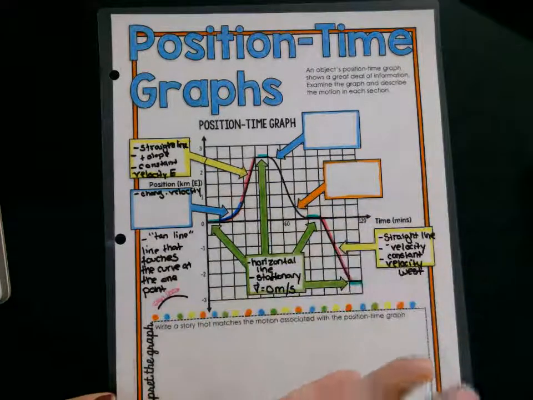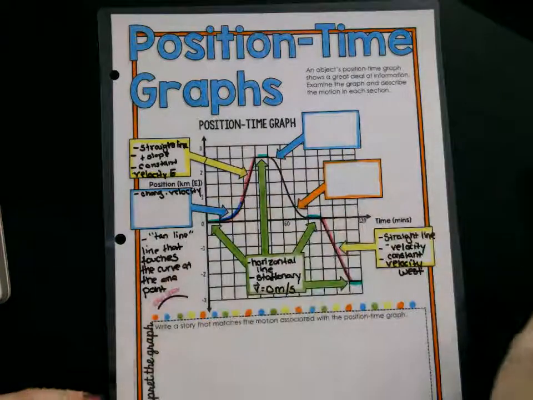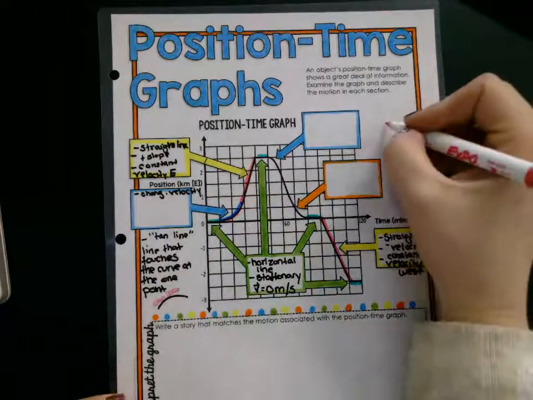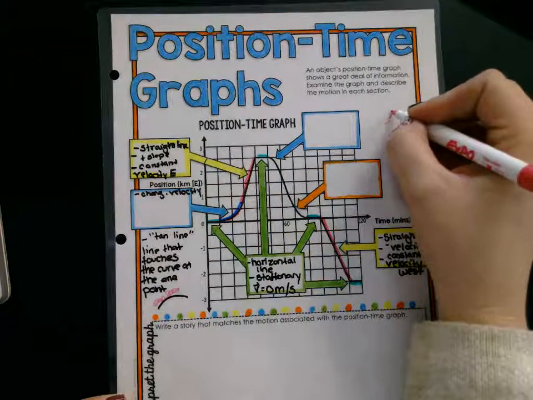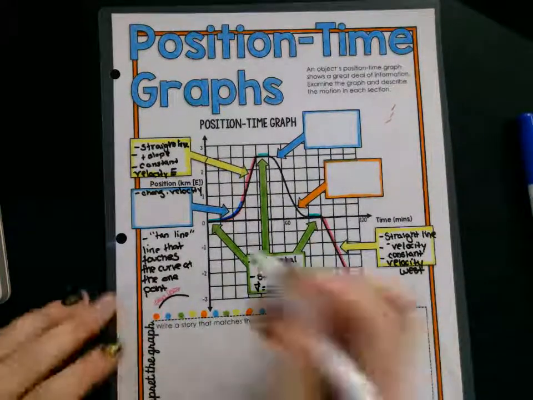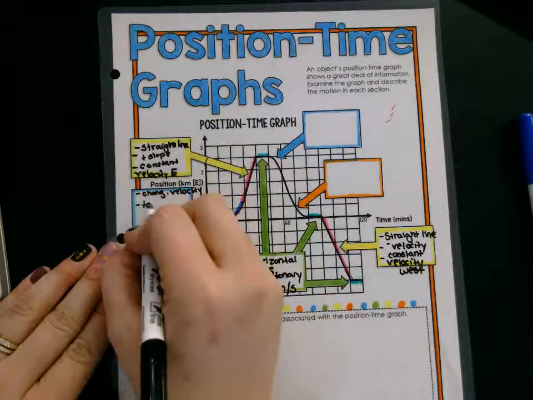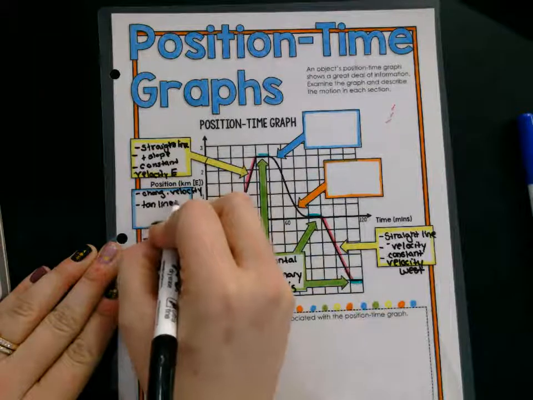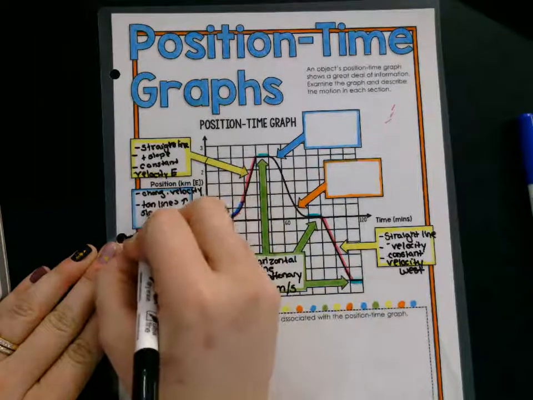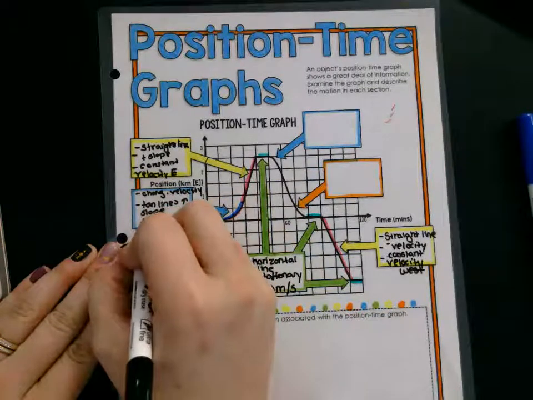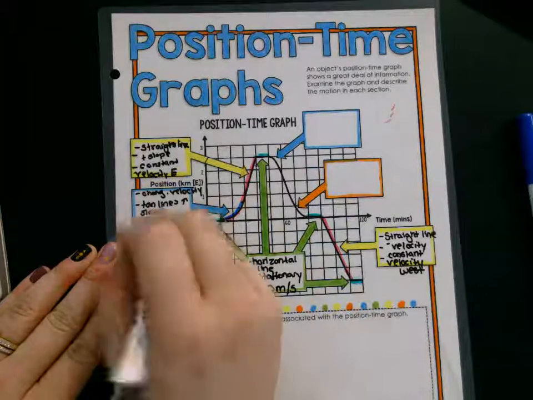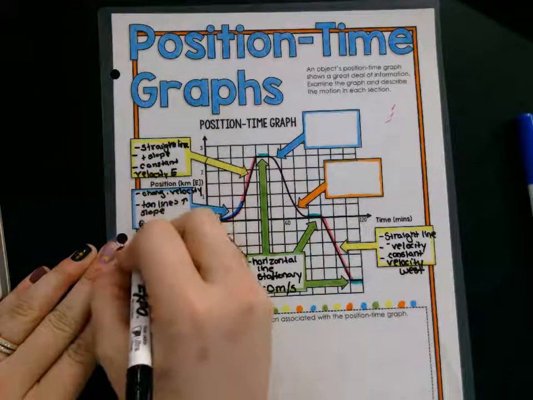My little lines I'm drawing are getting more and more steep. So they started off kind of like this, and they're getting more and more steep. So because the tangent lines are increasing, we know we have a positive, or we have acceleration.